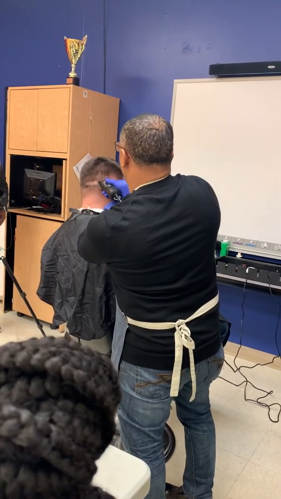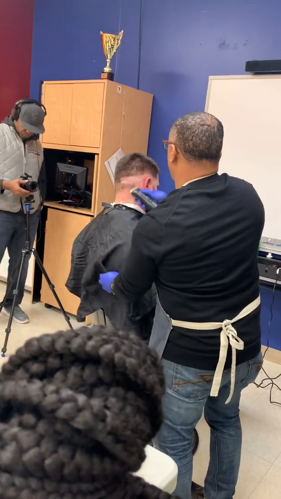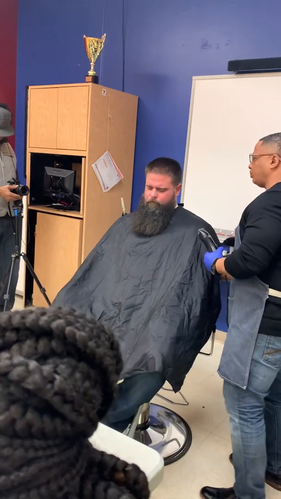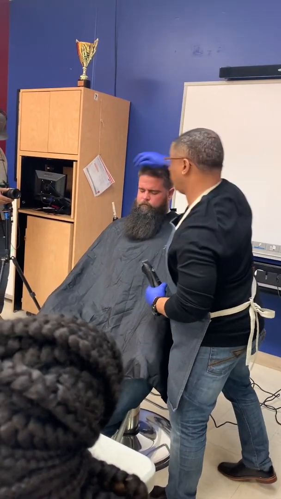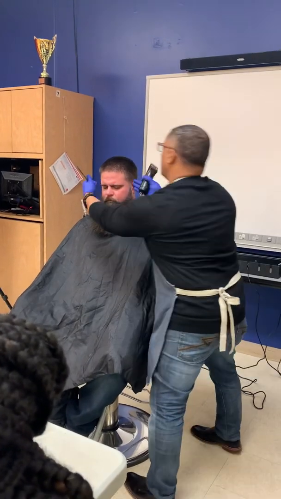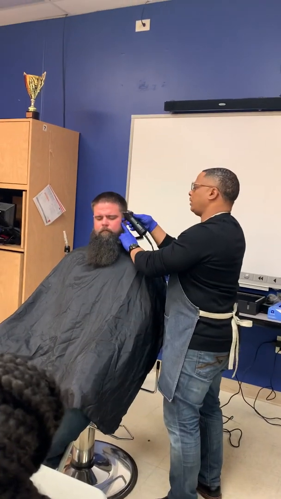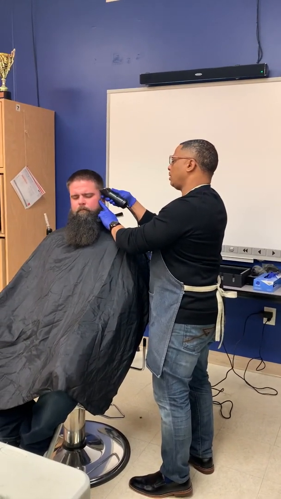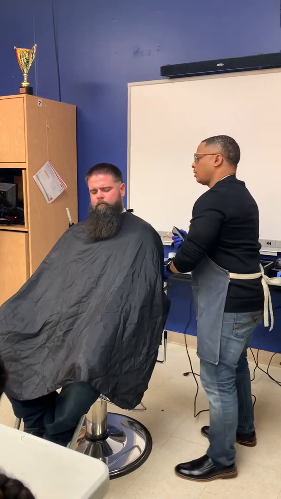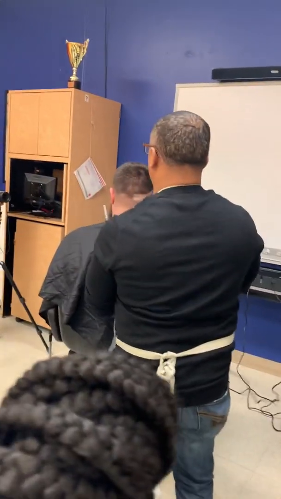This is your guideline. This is where the fade is going to start, and this is very important. You always want to make sure when you're doing your guideline that the line here and the line here are the same. So you want to give a look in the front. Then you go back to the back. Now you want to bring the two lines together.